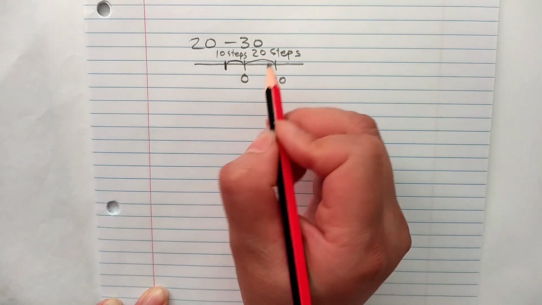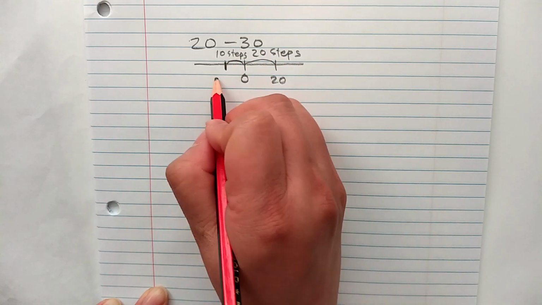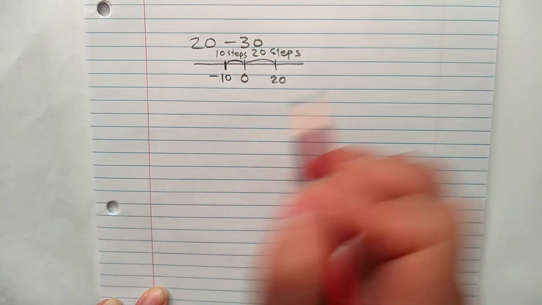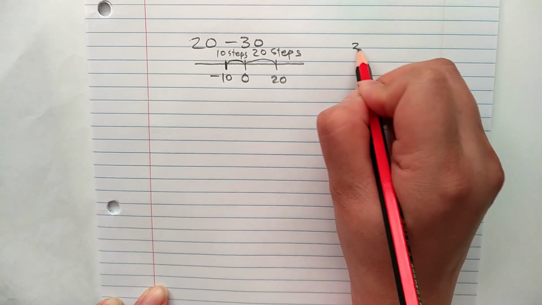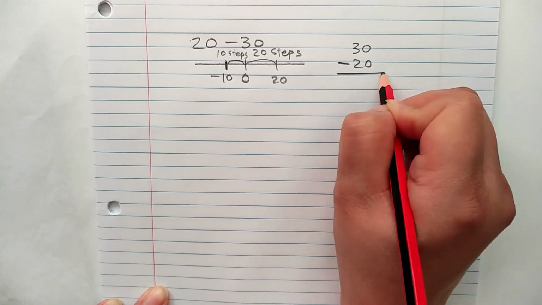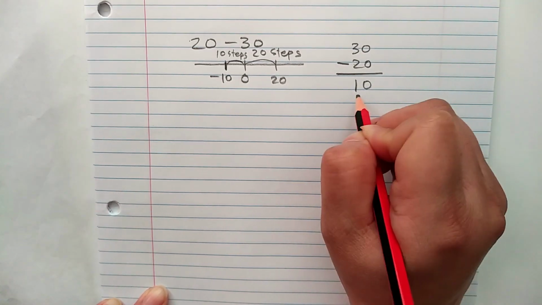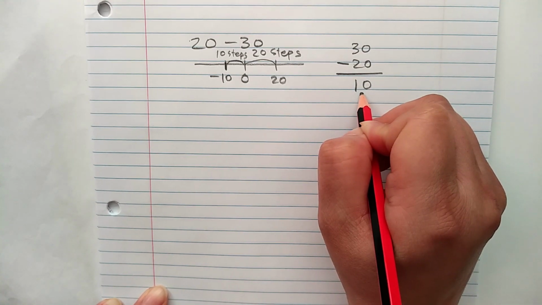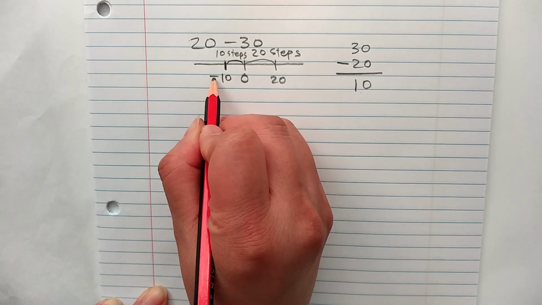And this mark is going to be what? Negative 10. So what happened is take 30 minus 20, and you are going to have 10 more steps to go to the left. So you end up at negative 10.